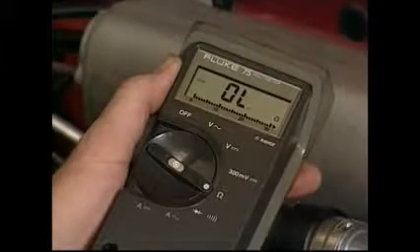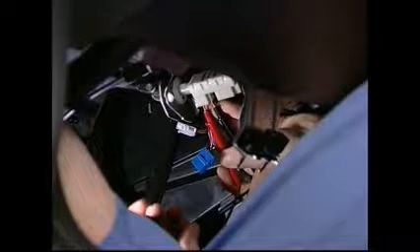If the meter continues to read OL, check your connections at the switch and retest. If the meter connections are good, then you've confirmed the switch is open, and replacing the switch should solve the problem. Replace the switch and have an assistant confirm that the brake lamps work when the pedal is depressed.